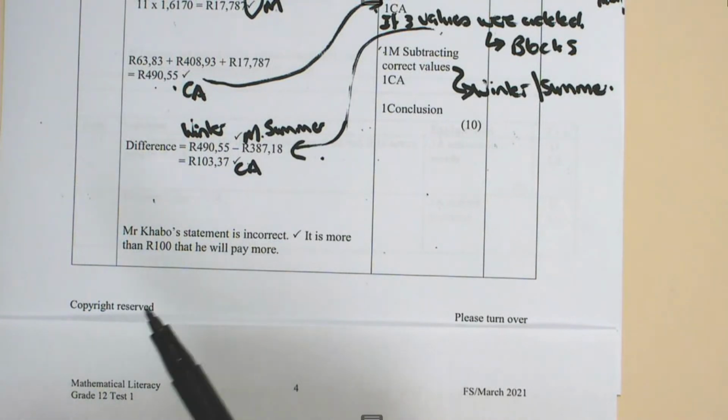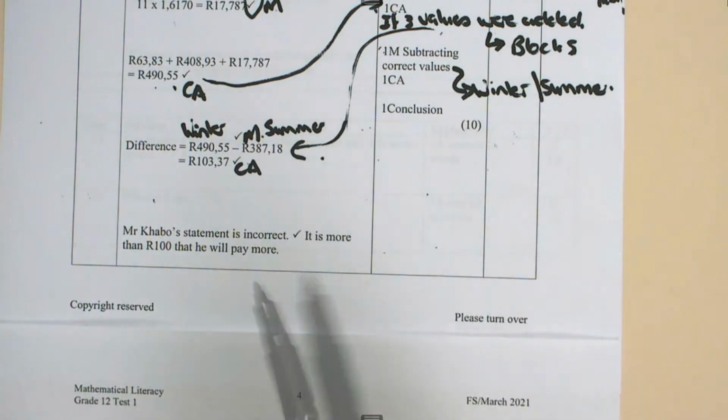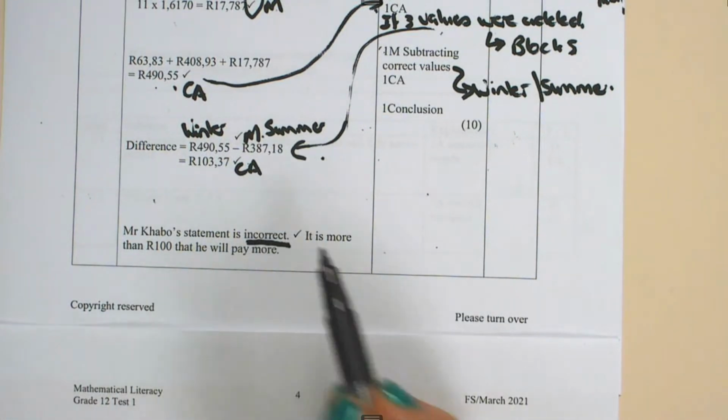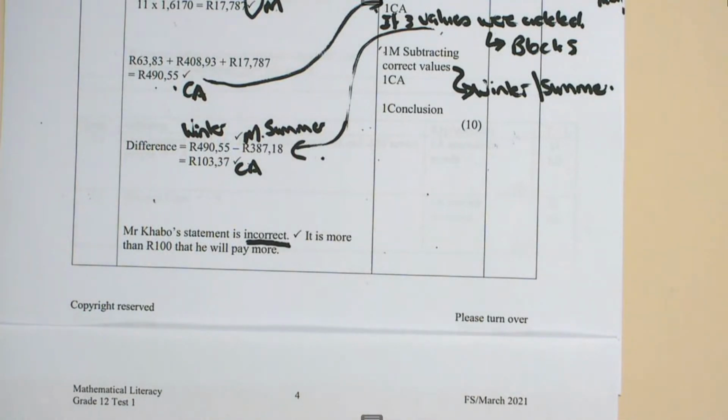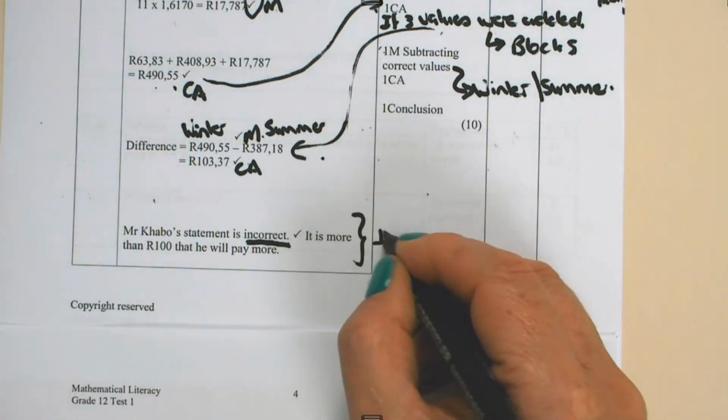It is not just 100 rand, it's 103 rand. So please take note that you should have the correct memo. In the first memo, it said Mr. Kabu's statement is correct. That is not right. It must say that Mr. Kabu's statement is incorrect. But note that we mark this independently.